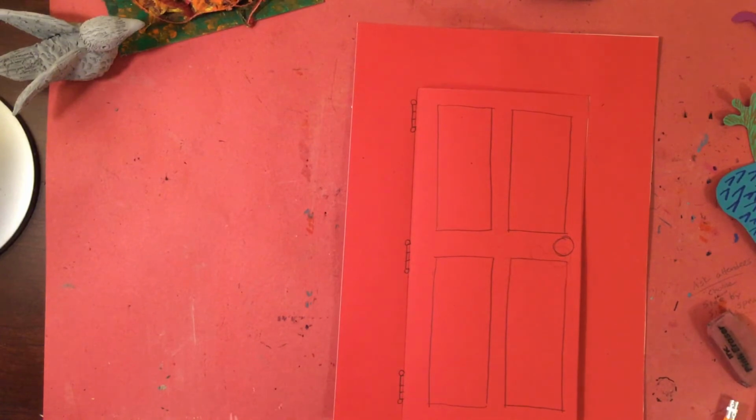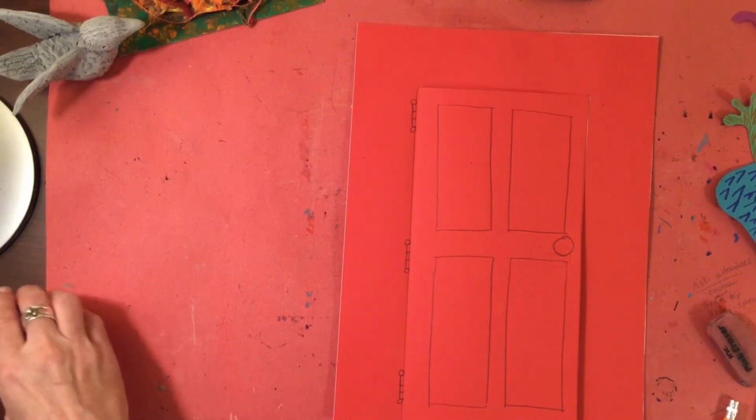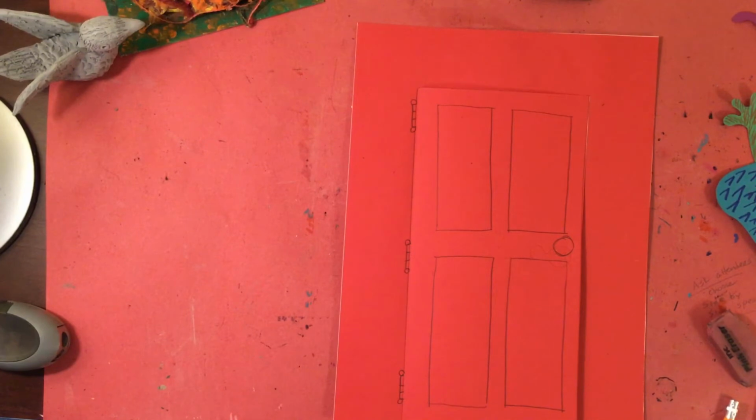So you can either take colored pencils or you can take crayons and you can outline the door. I'm gonna grab, let me find it. The indigo, I'm trying to find my, it says dark brown.